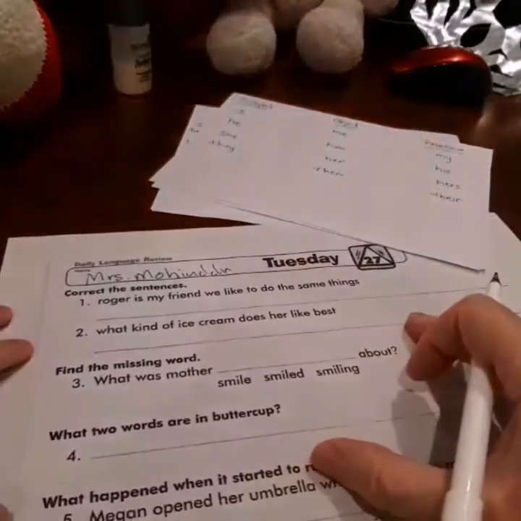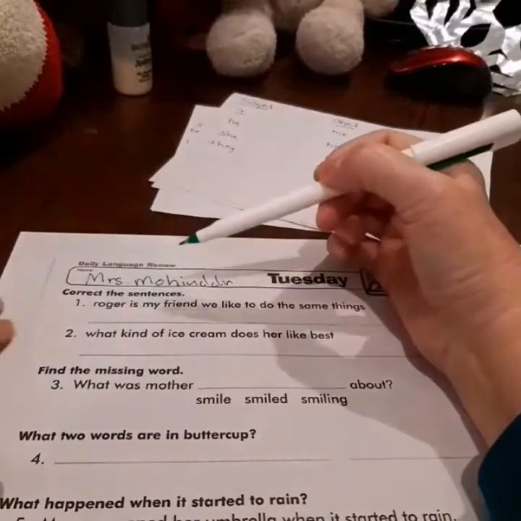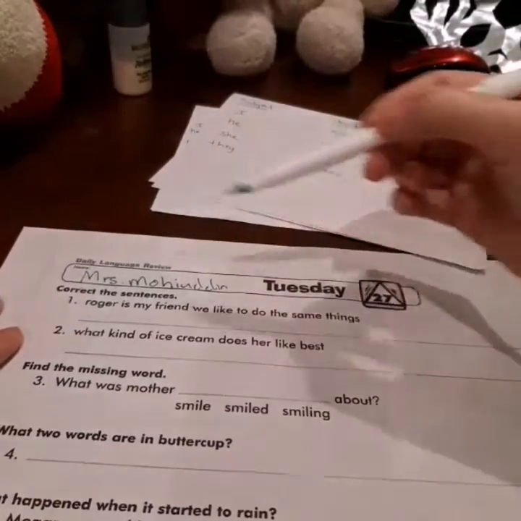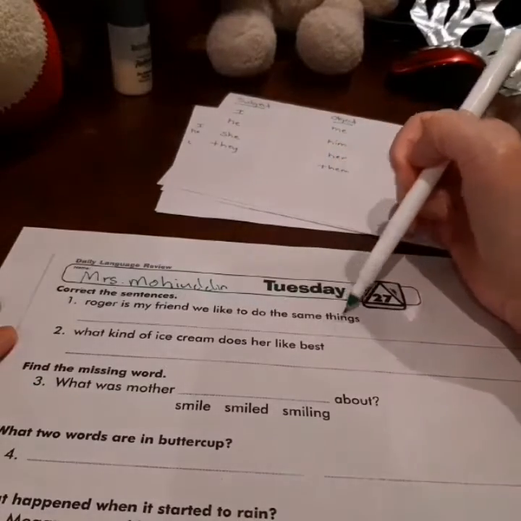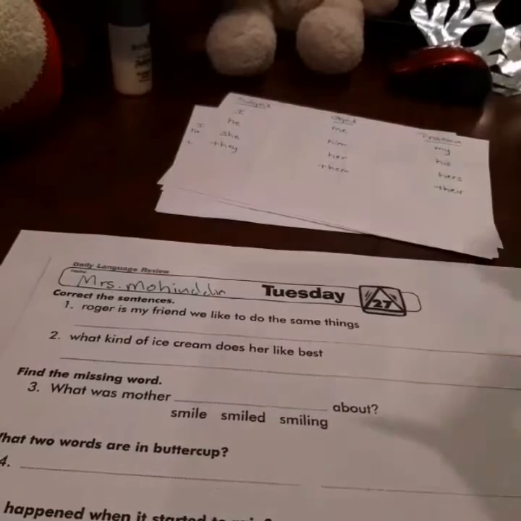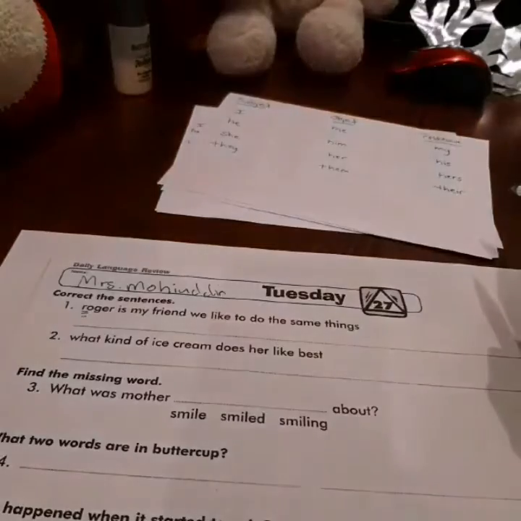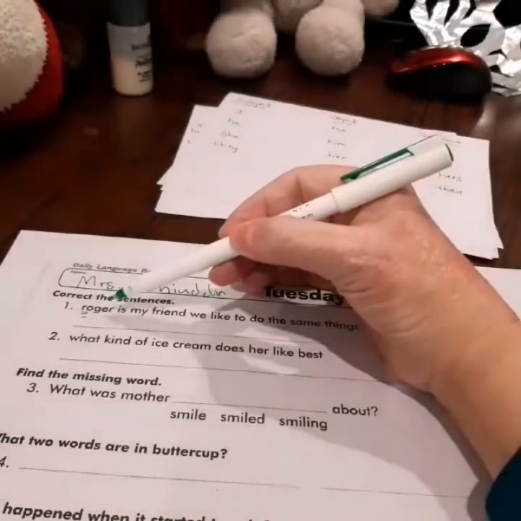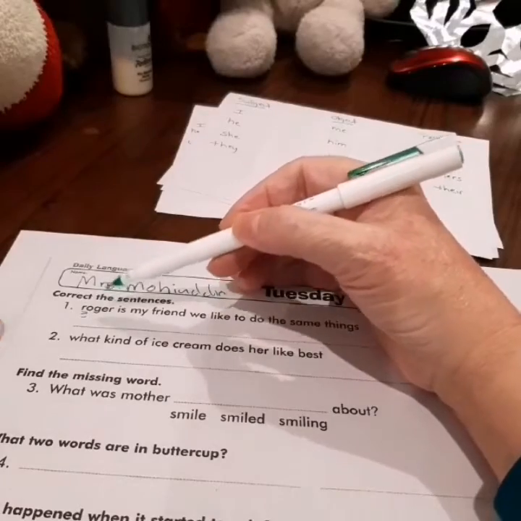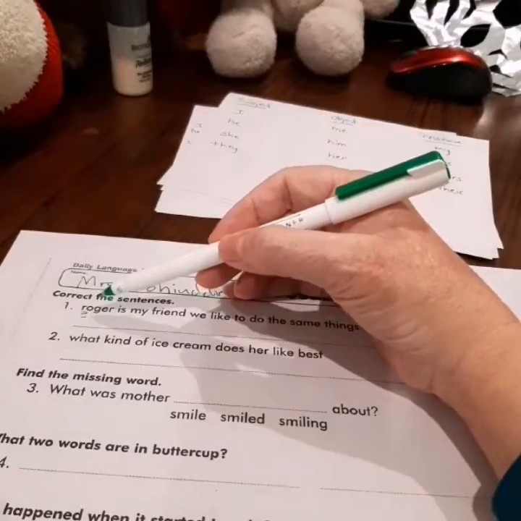There we go. Next thing we have to do is read the directions, correct the sentences, okay? Let's read this sentence. It says, Roger is my friend. We like to do the same things. Okay, that's nice, isn't it? First thing we have to do is make Roger a capital letter. There are two reasons why. First, it's somebody's name. His name is Roger. Second, it's the first word of a sentence.